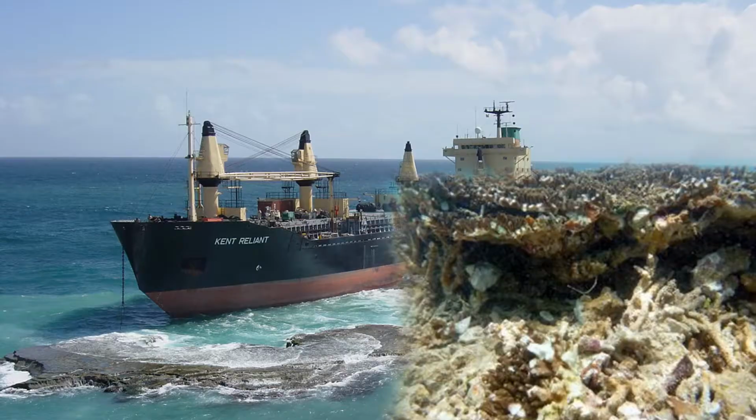Things like ship groundings and pollution coming from the ships as well, particularly things like oil, cause major problems, and they actually cause major gashes through the reef. This happens a lot in places like Egypt and around the Red Sea. Quite often ship groundings cause multi-million pounds worth of damage, and there's a lot of business focused around this sort of thing to do with consultancies from both sides.